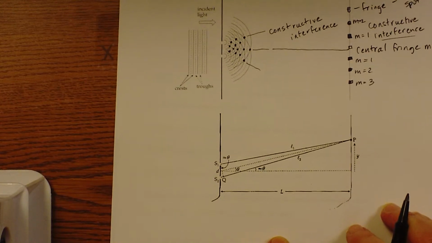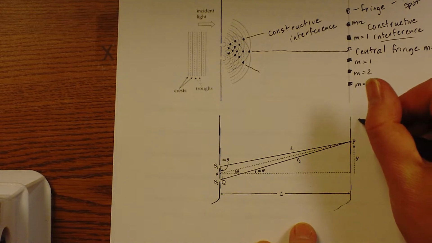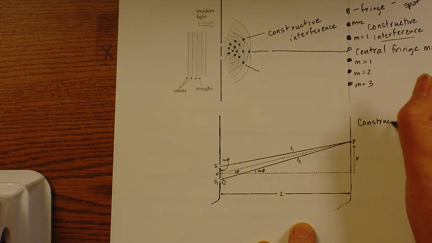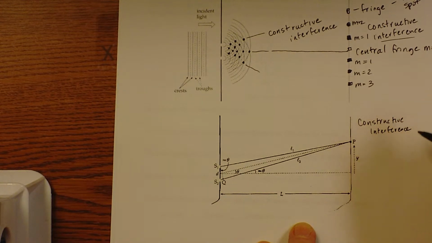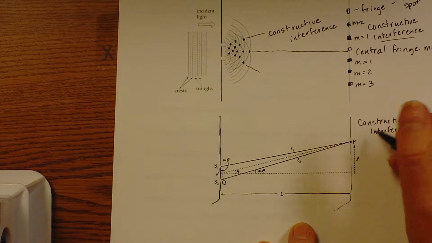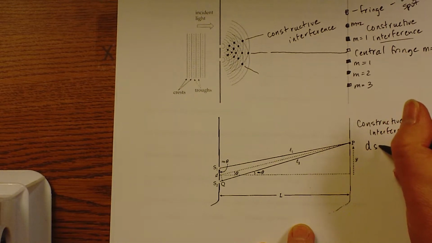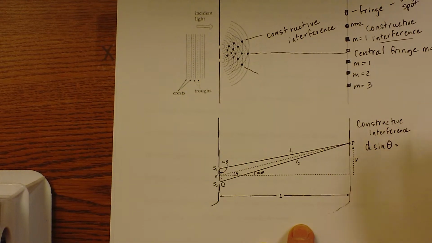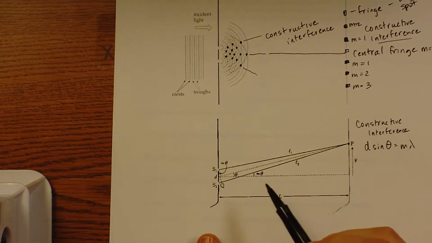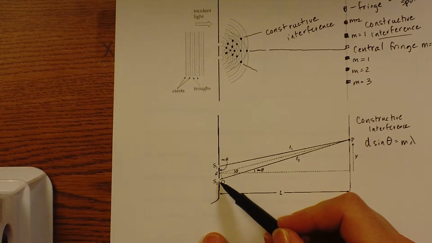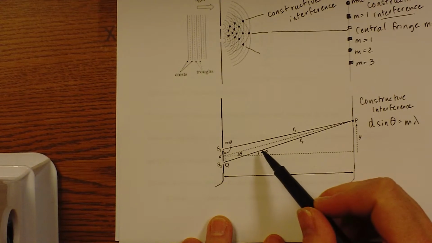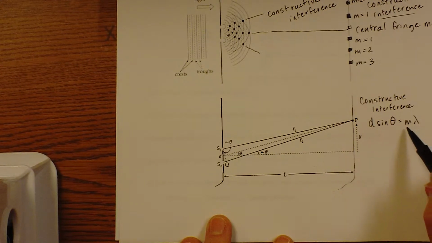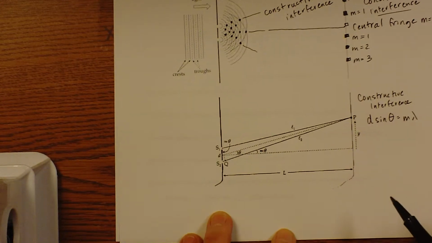So essentially what we see in terms of the geometry of the situation is that for constructive interference we can write a formula that says d sine theta is equal to m times the wavelength. In other words, d, which is the distance between the slits, times the sine of this little angle in here, is equal to whichever fringe you're on times the wavelength.